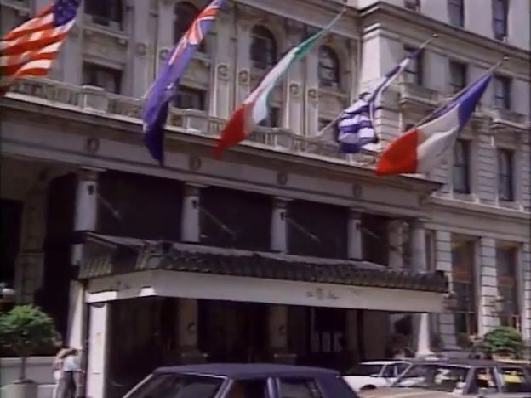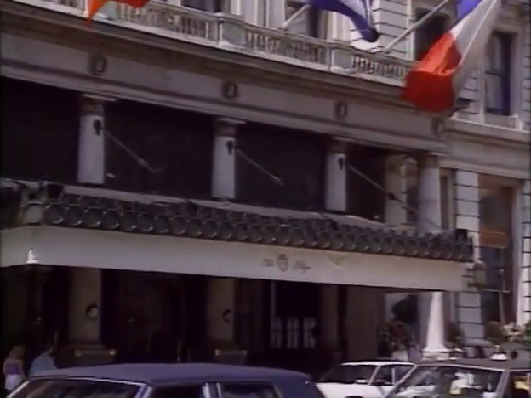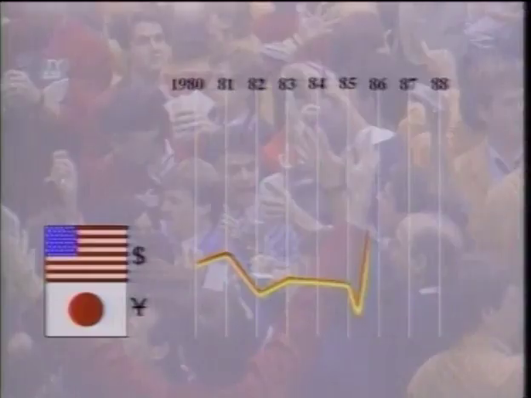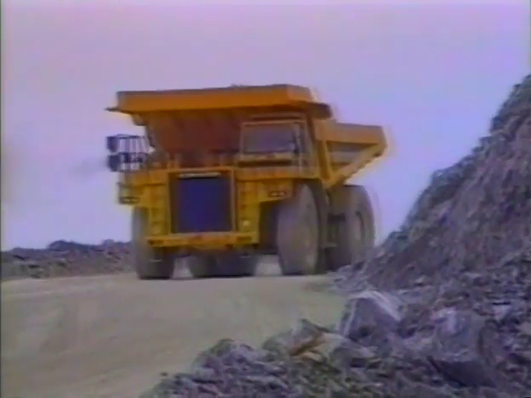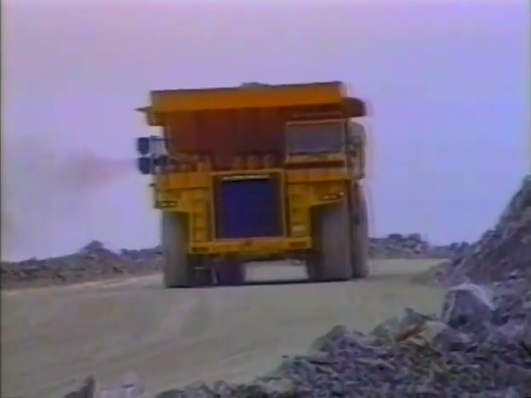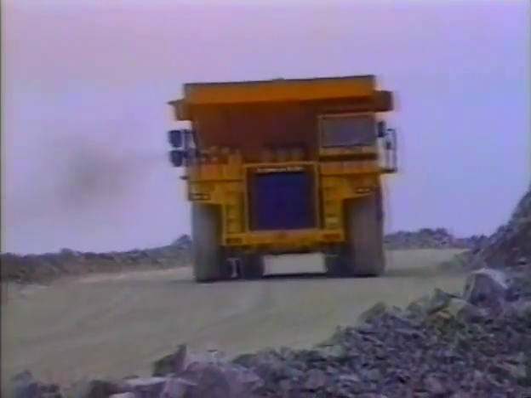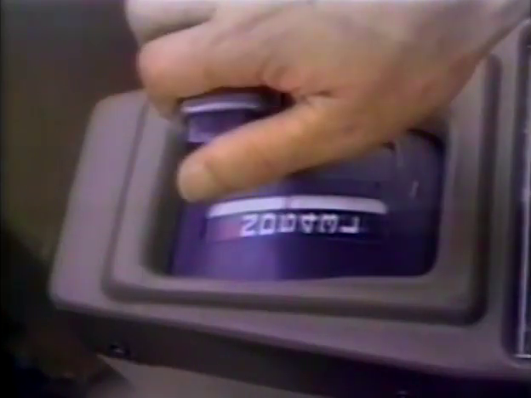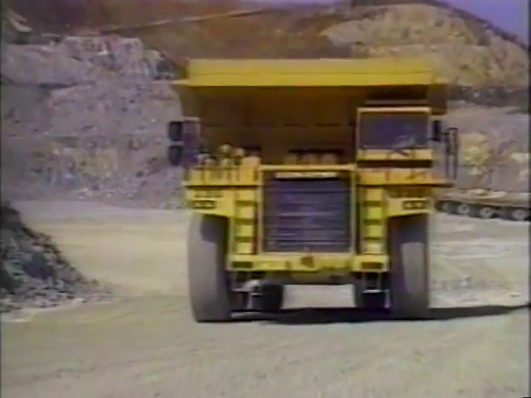New York's Plaza Hotel was the site of a late '85 meeting of finance ministers and central bankers that brought the dollar down lower and faster. Komatsu had turned the corner in the U.S. with a low yen strategy. Could it now switch to a strategy to deal with the high yen?